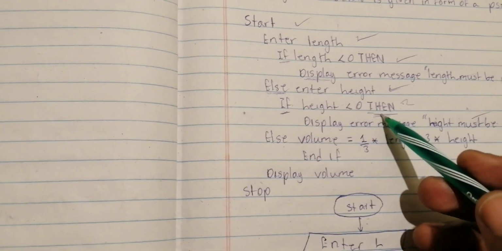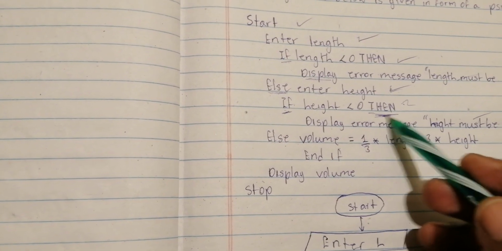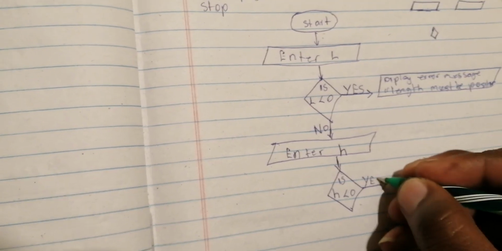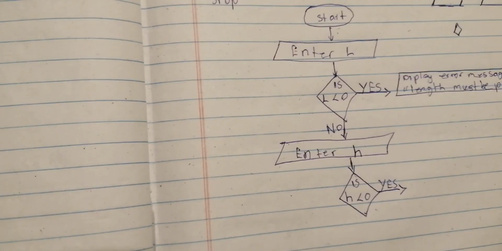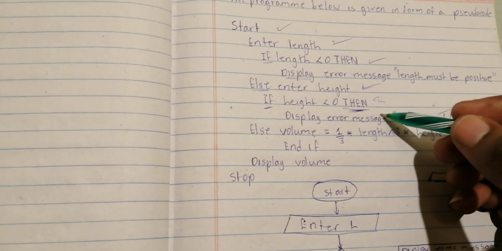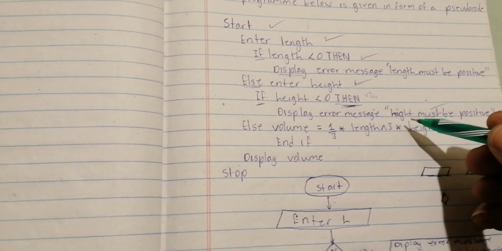Then notice that here it says then. So whenever you see then, you draw an arrow going like that, and on top of that arrow you say yes. So that's how you can enter this step. We move on to the next step, which says display error message.